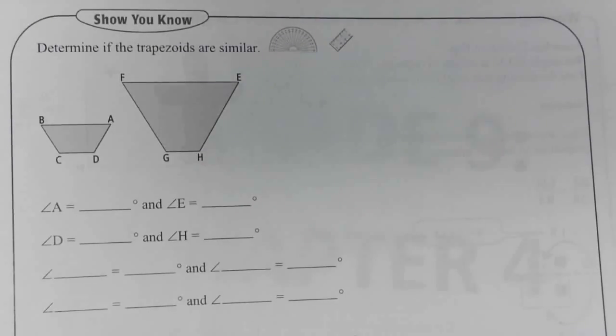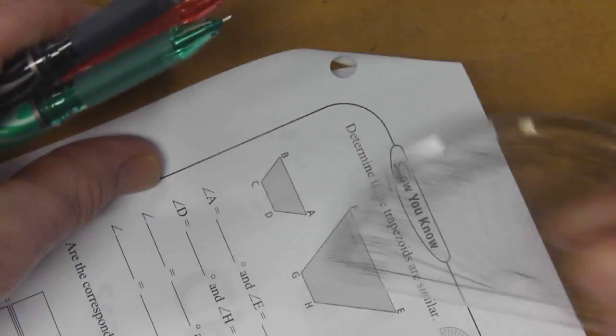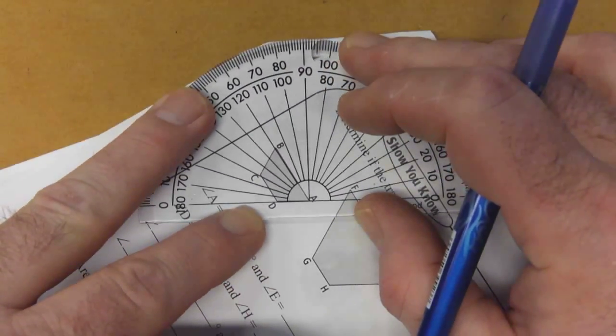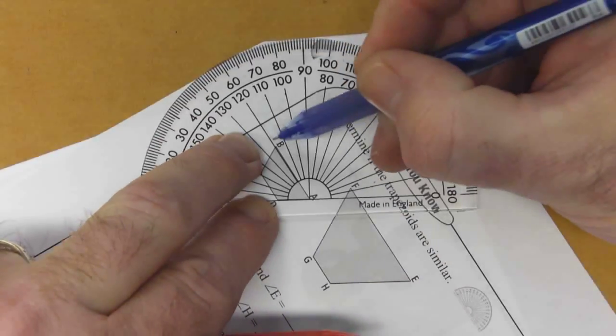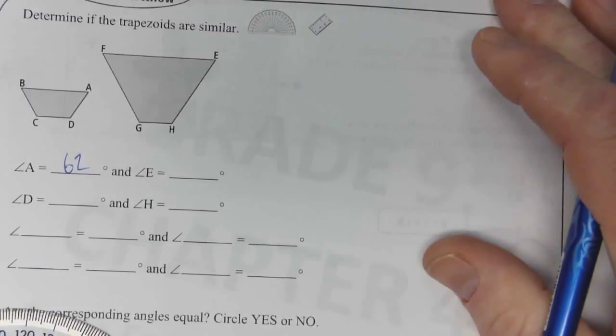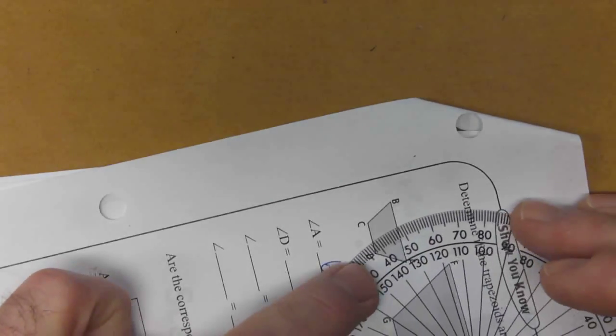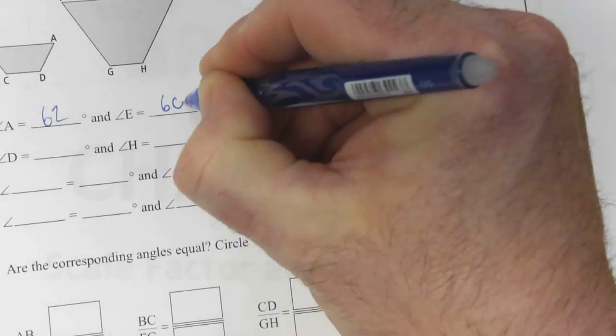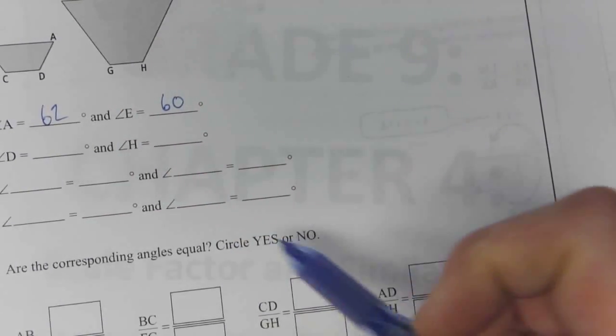For this show, we need to do some measuring of these trapezoids to see if they are similar. So let's start with angle A. Now, line up my protractor, and the angle appears to be about, let's go with 62 degrees. Angle E is 60 degrees. So 60 might be pretty darn close then.